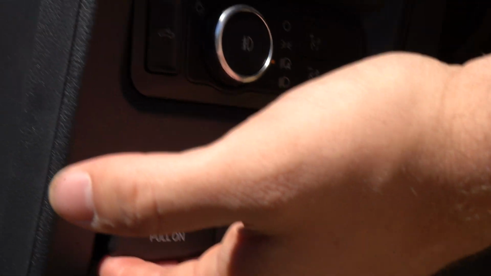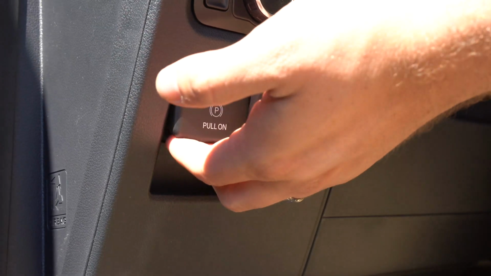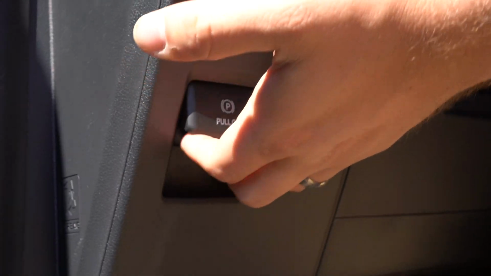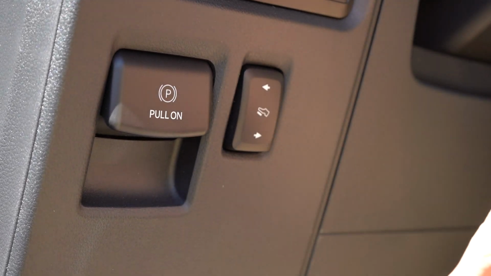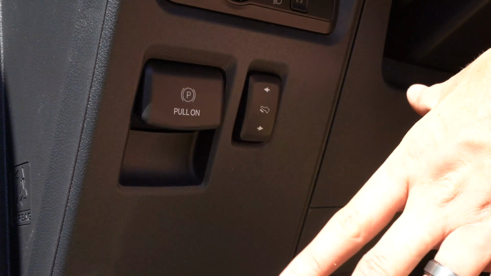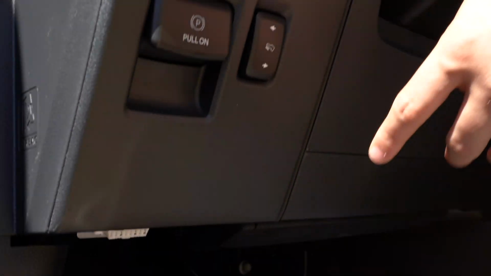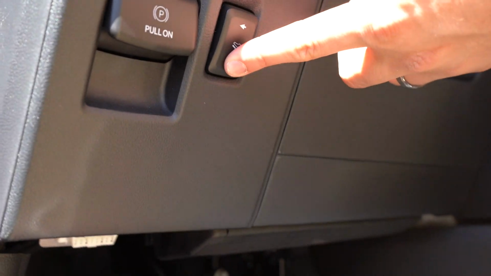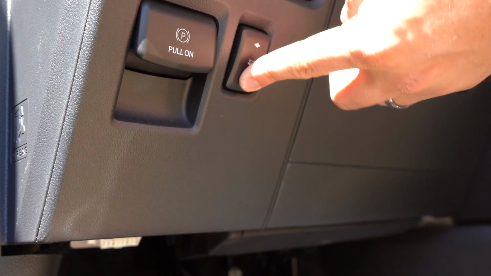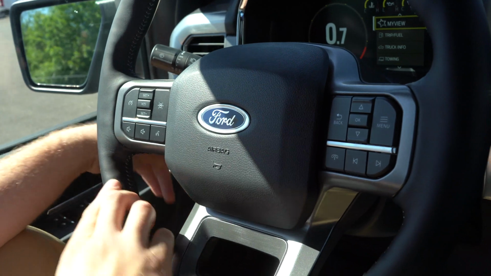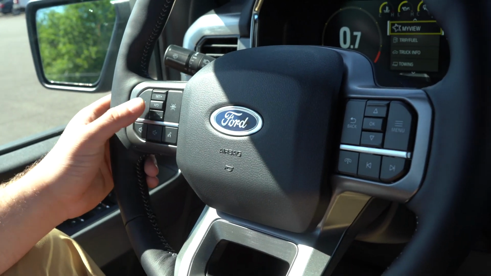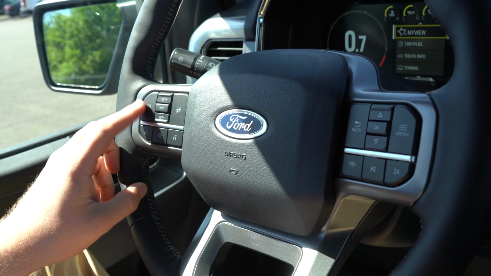Now this is your new parking brake. Electronic on this, so pull sets the parking brake to on. Foot on the brake, press down will turn it off. And then your interior pedal adjustments, left or right? Okay.